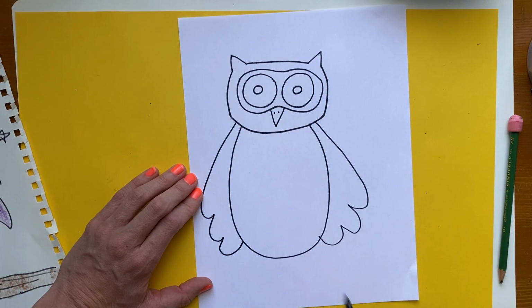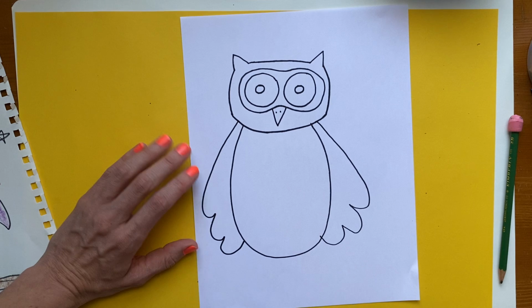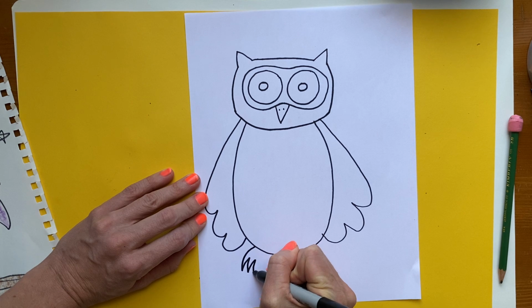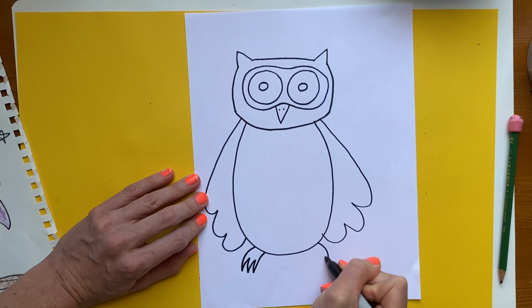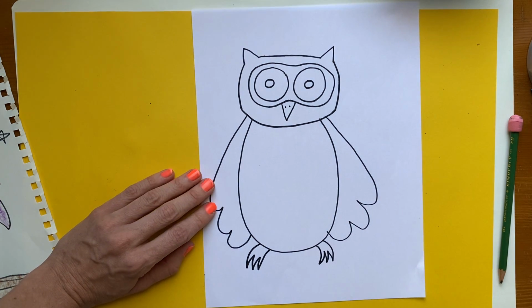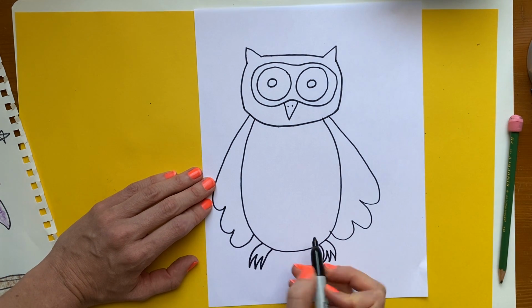Then I'm going to draw two little feet, or his little talons. That's what bird feet are called, talons. All right. And then I'm going to draw him a branch to be sitting on.